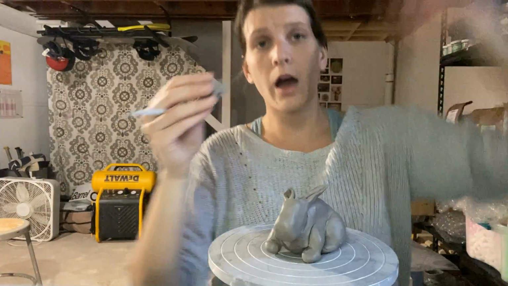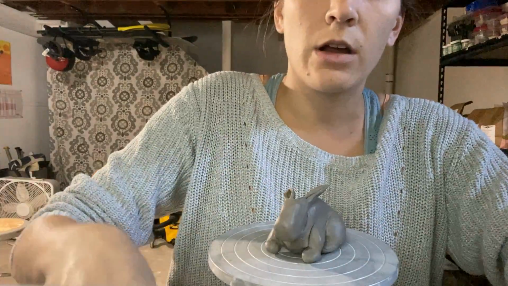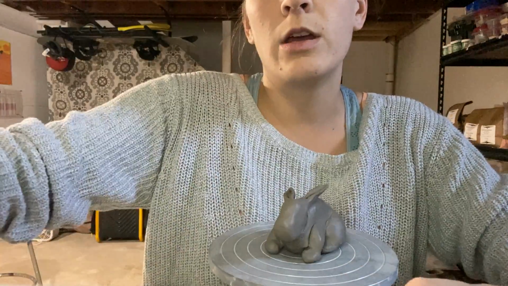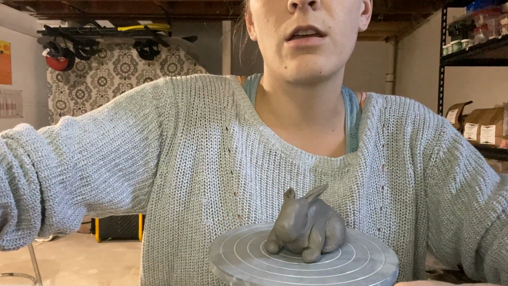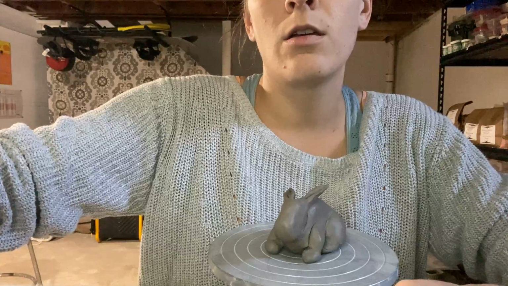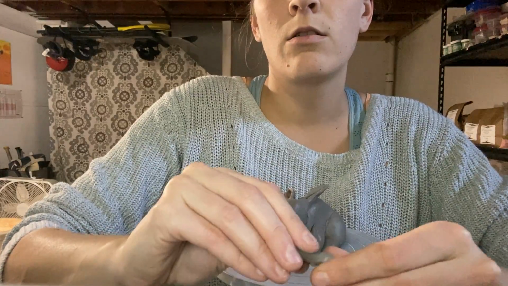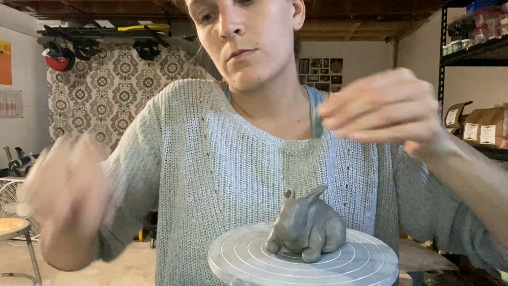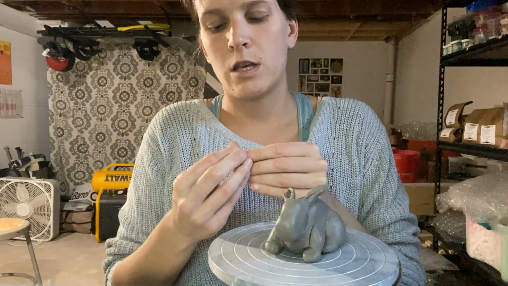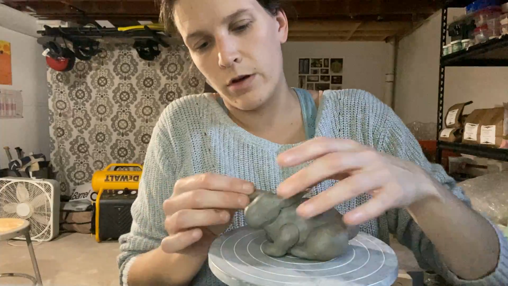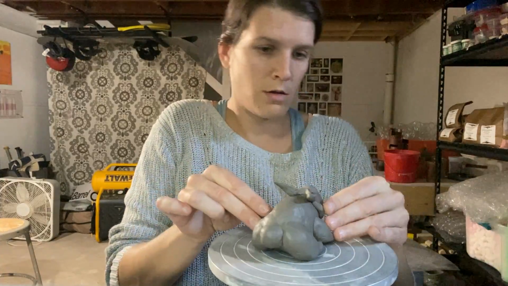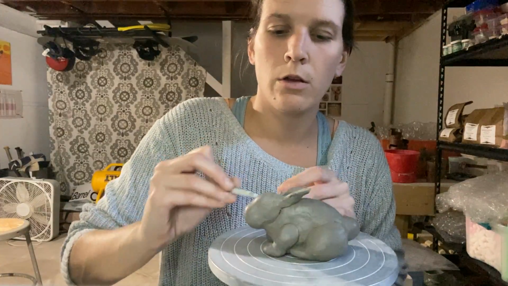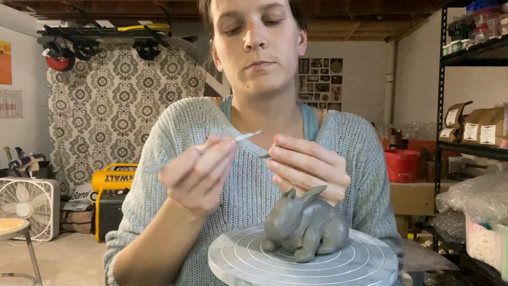So I'm going to take a bit of clay, and again, referring to the images, I'm going to start adding where I see extra bits of skin, of fur that weren't part of those main shapes, all the while scoring and attaching as I do it.